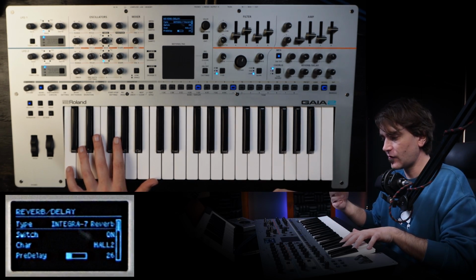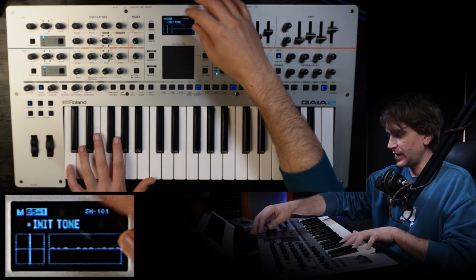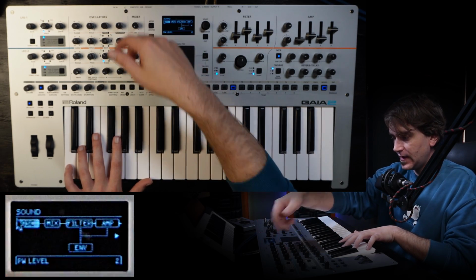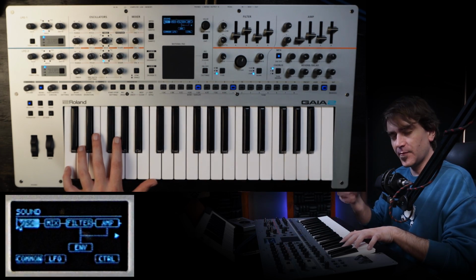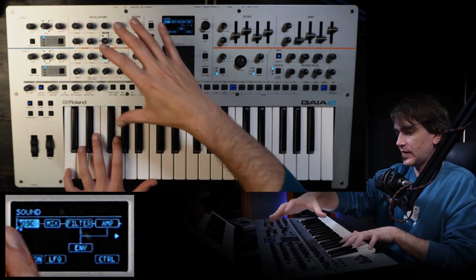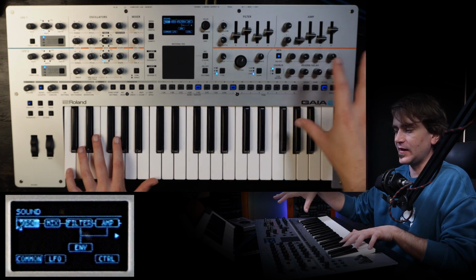Okay, so now we can actually start sound designing the patch a little bit. If we go back to the initial menu over here, we could either sound design this using the parameters on the actual synth. It's a bit confusing if you know an SH101, trying to apply some of the effects, specifically the oscillator section. The filters and the amps are a little bit easier because it's laid out very similarly.